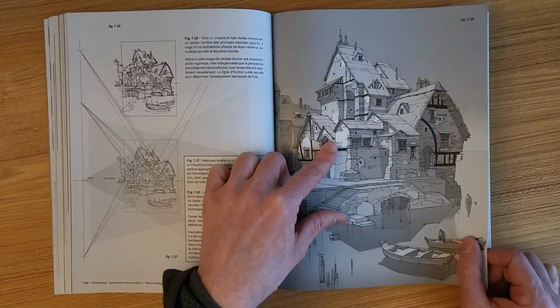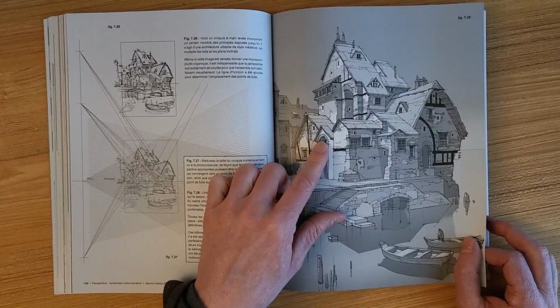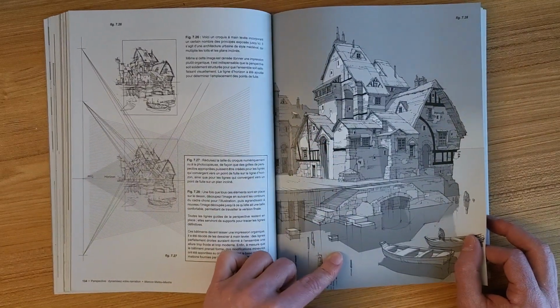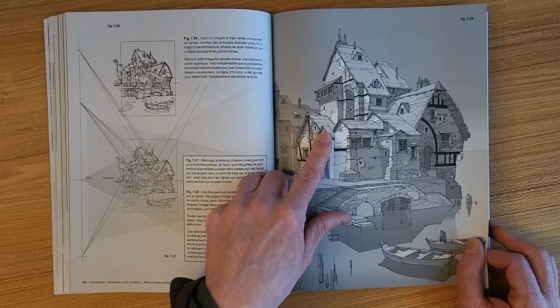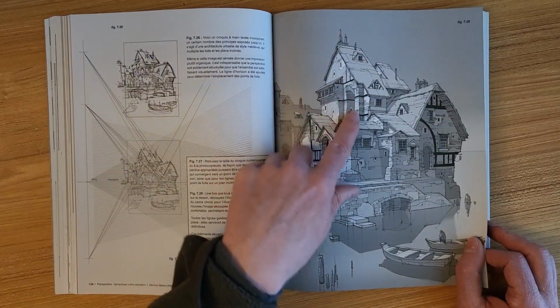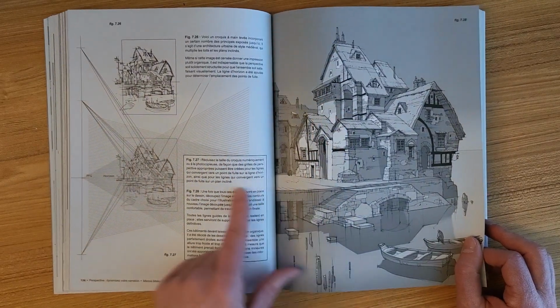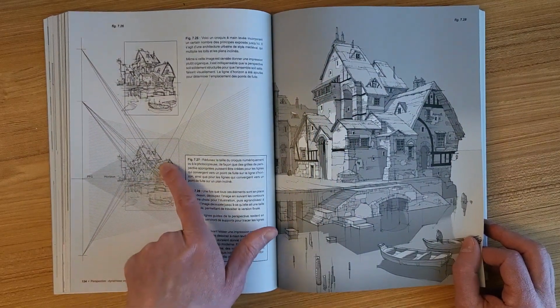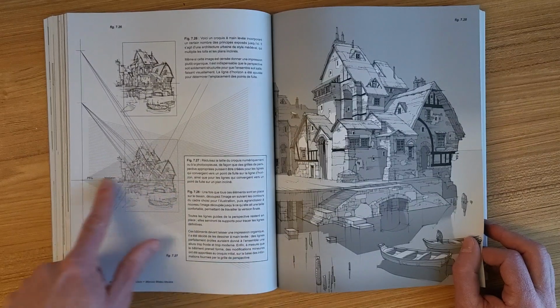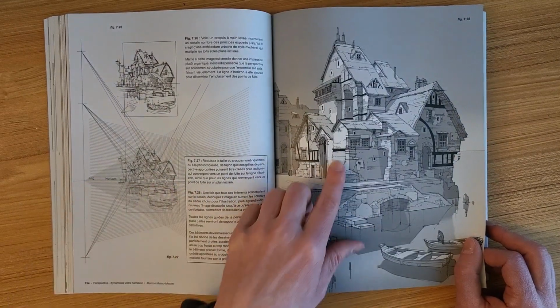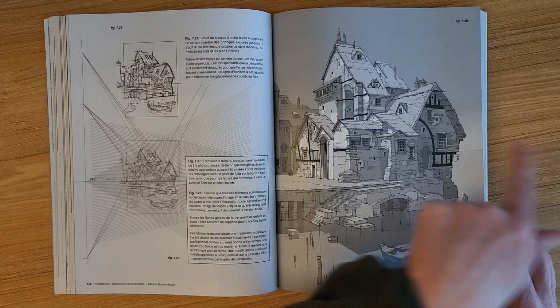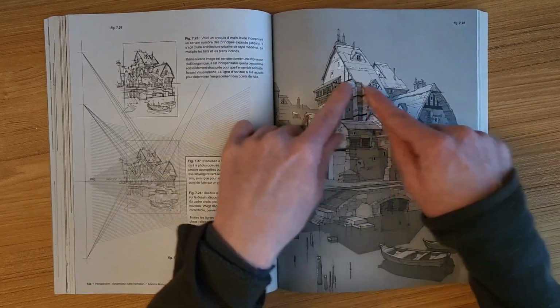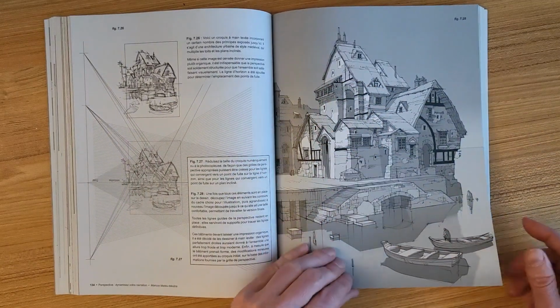So here this is more about the fable style. You still have the perspective, but you do more curvy lines, less perfect lines, but you still have the foundation, the horizon line, and the 2-point perspective going from the angles of the buildings.